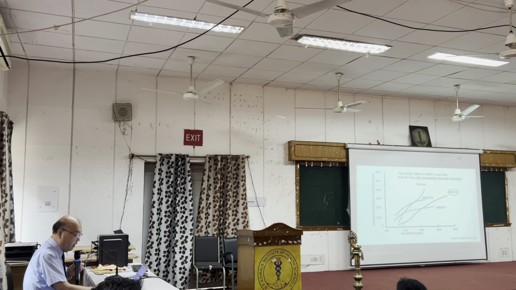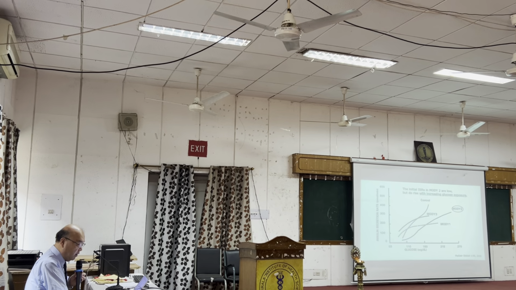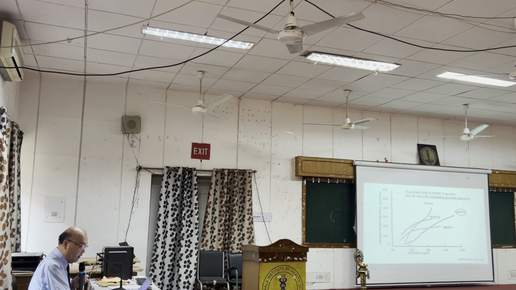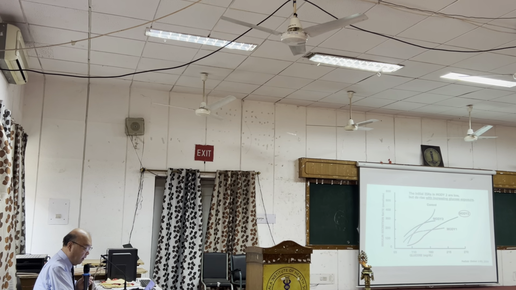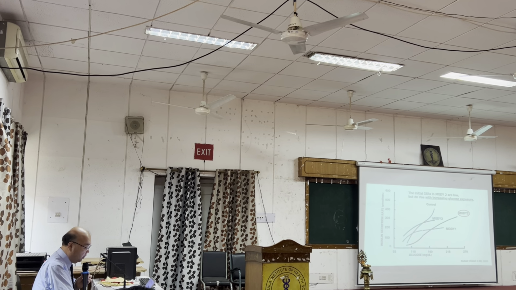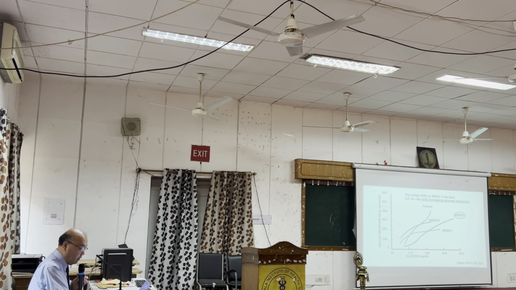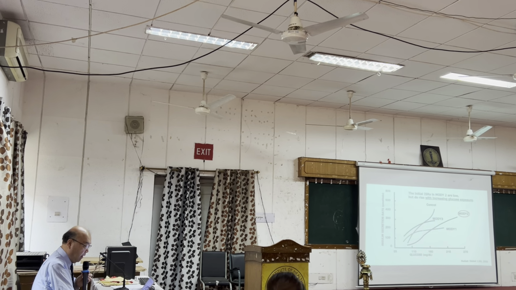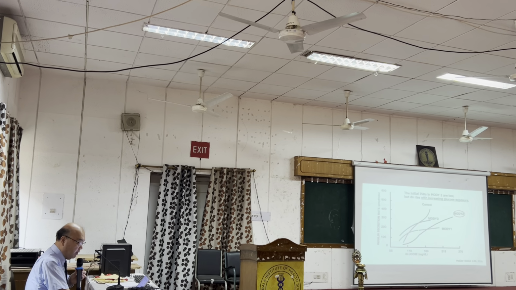Essentially, MODY2 maintains an elevated glucose threshold for insulin secretion, resulting in an elevated fasting plasma glucose level. The initial insulin secretion is low, but does rise with increasing glucose exposure. The patients usually do not have elevated HbA1c levels.